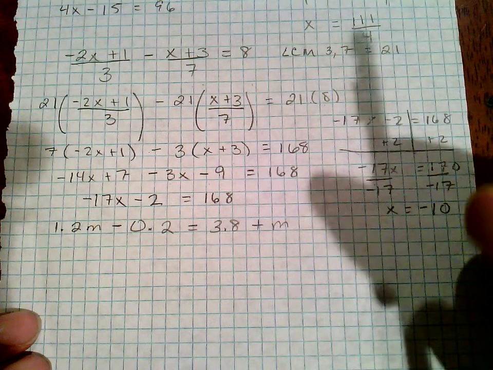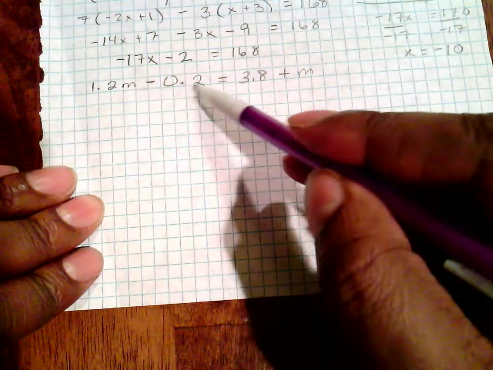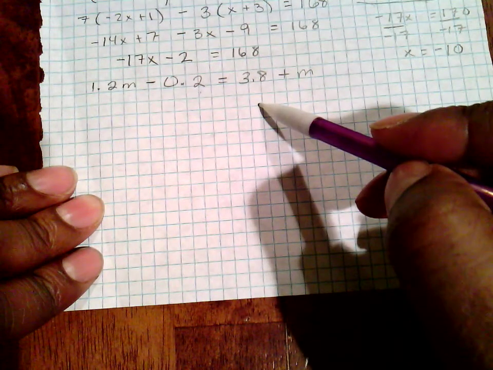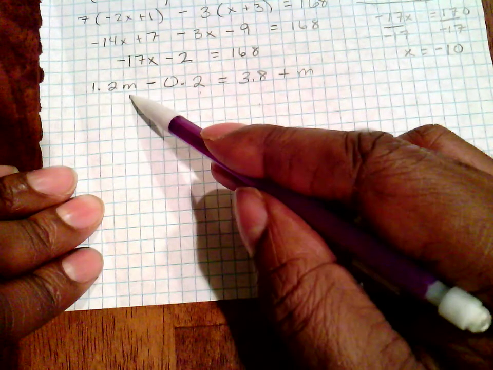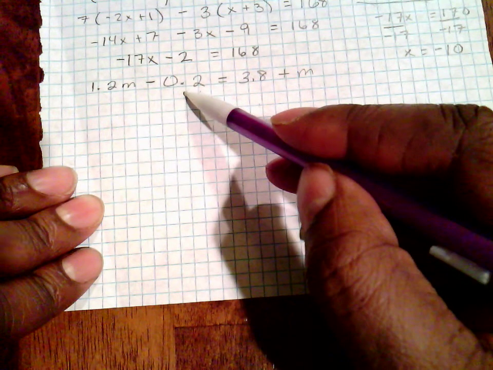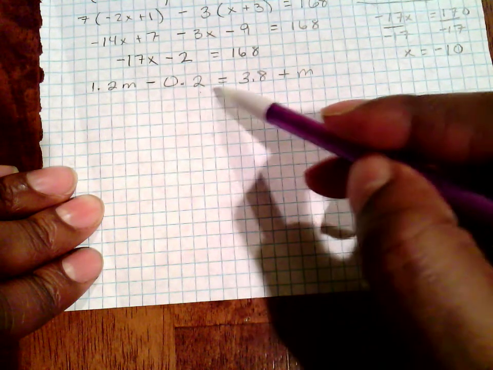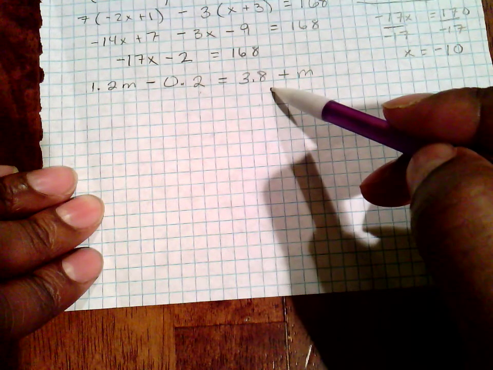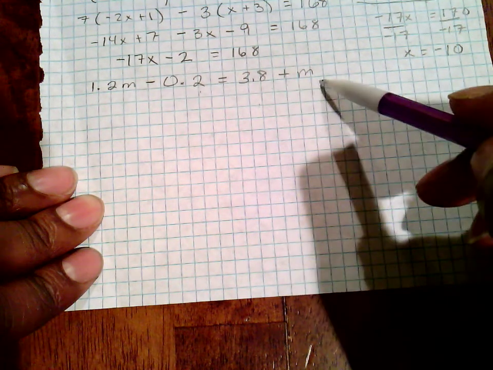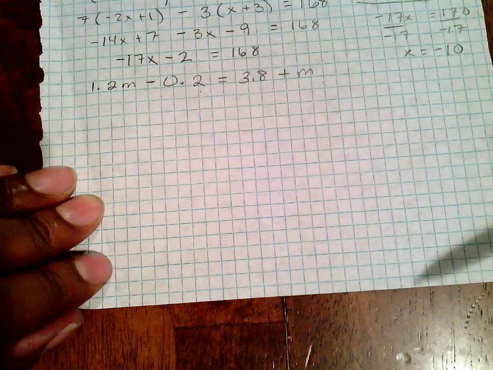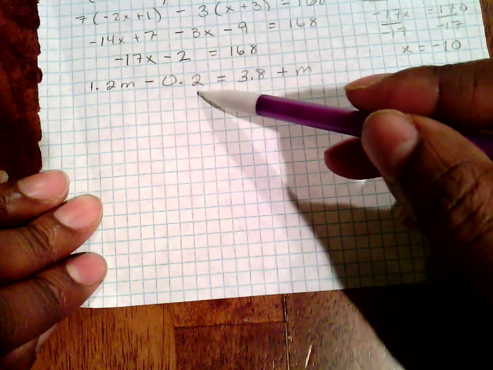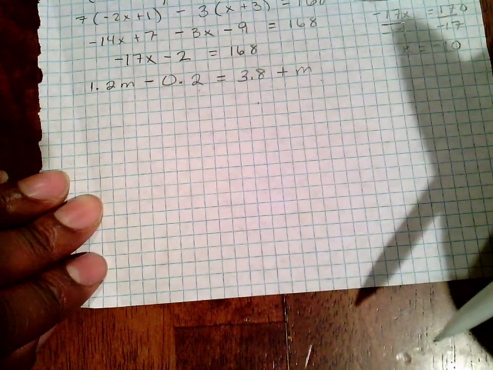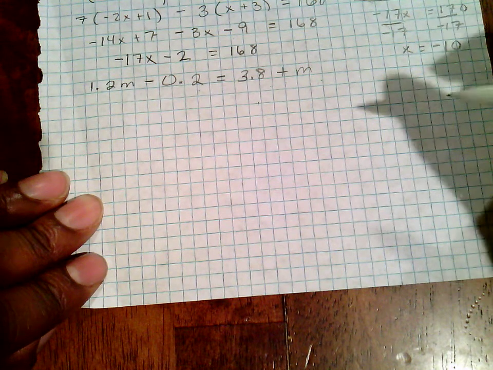All right. Last equation. This time, we have decimals. 1.2m minus 0.2 equal to 3.8 plus m. All right. Notice what we have in common is that all of our decimals here end in tenths.